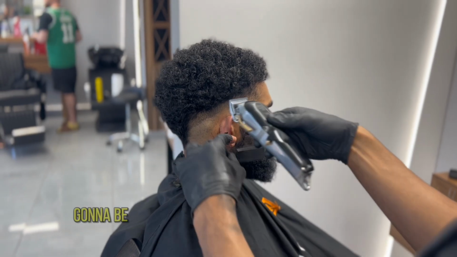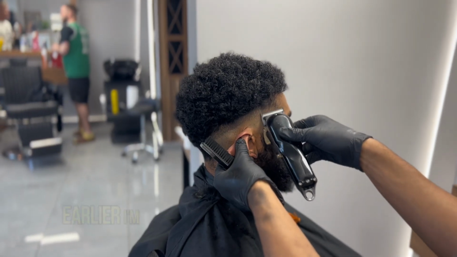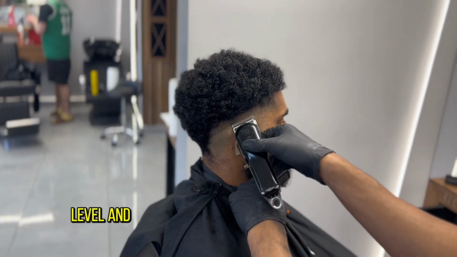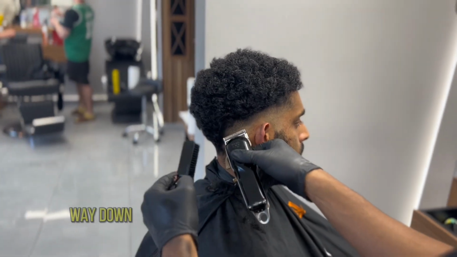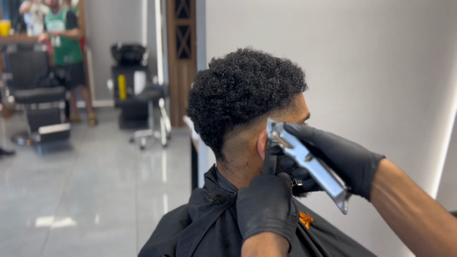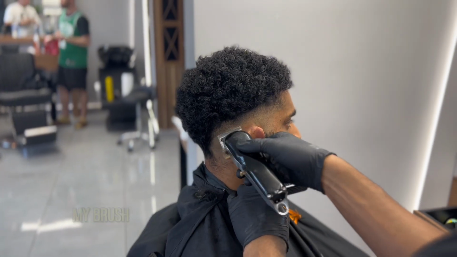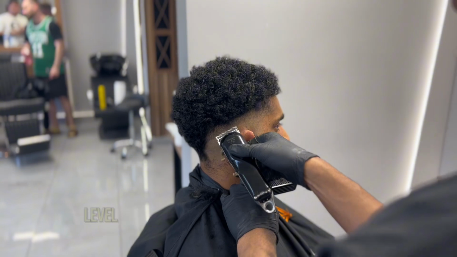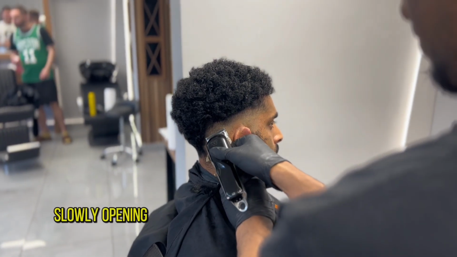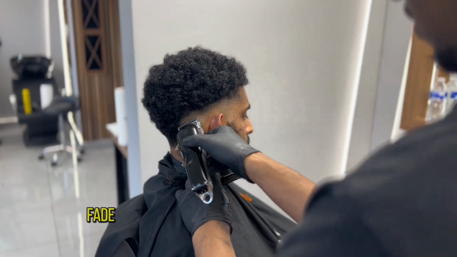And here I'm just going to be doing a bit of that lever play that I was on about earlier. I'm opening up the lever and just slowly working my way down and really flicking out that bold line. I've got my brush in the other hand. I'm closing the lever, going back at that bold line, just flicking out, and then I'll be slowly opening it up as I get higher across the fade.